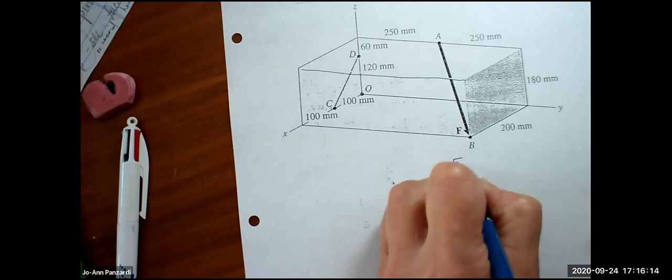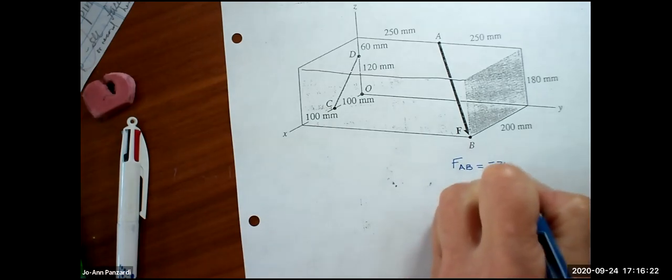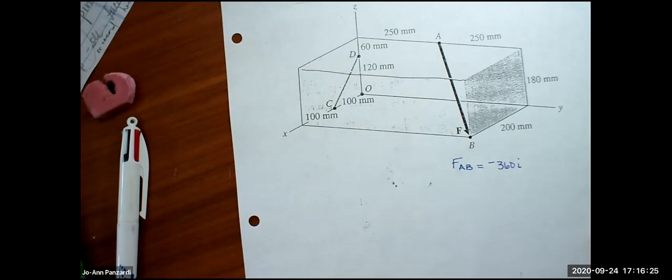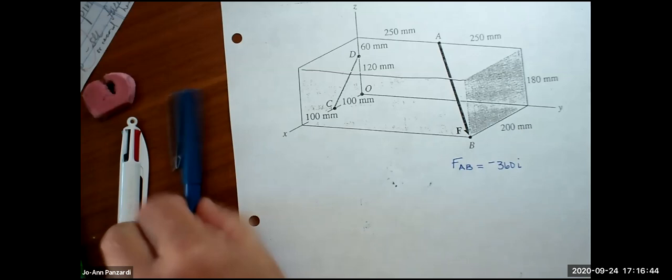So F goes from A to B, and the value is negative 360I. Nope, that can't be. I must be looking at the wrong problem. Why do I know that's wrong? It goes in positive X. That's right. Good job, right? A to B.